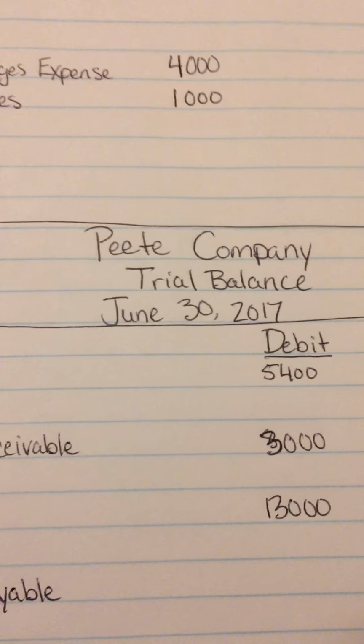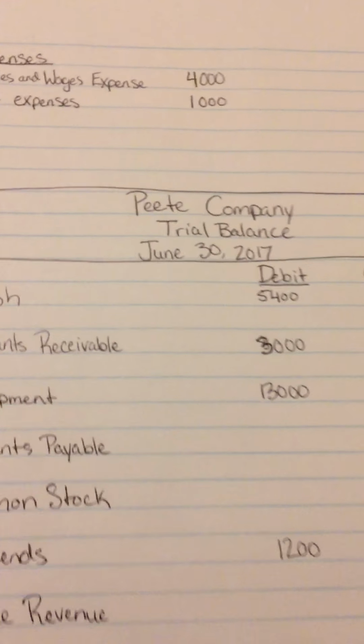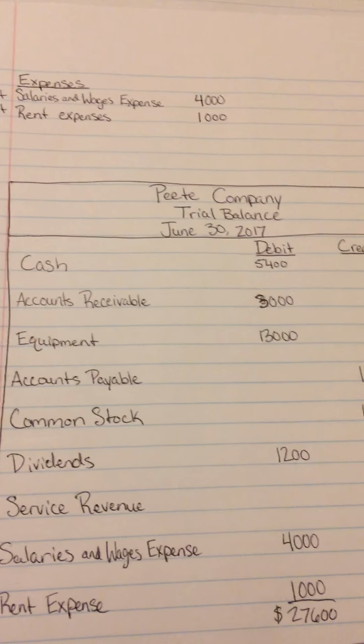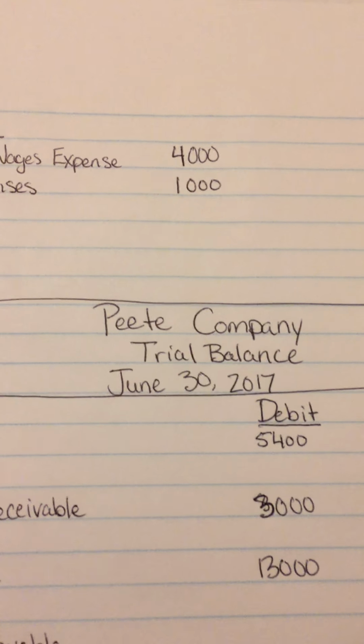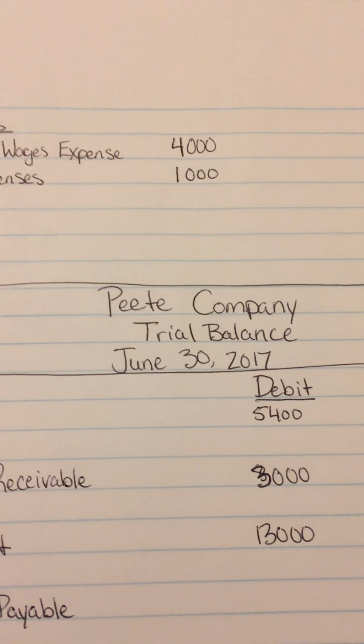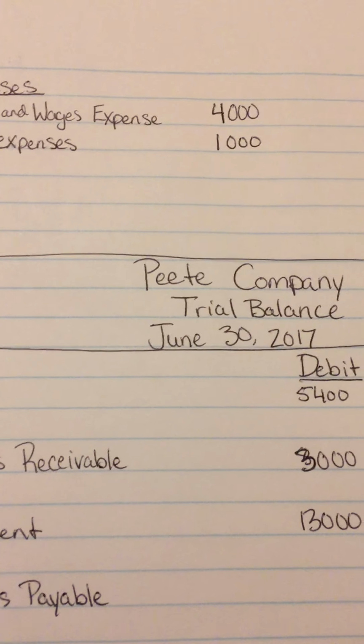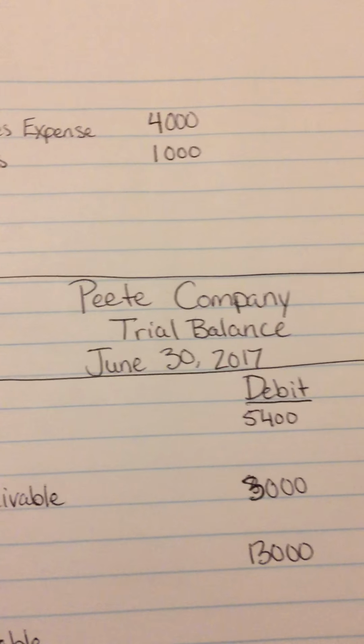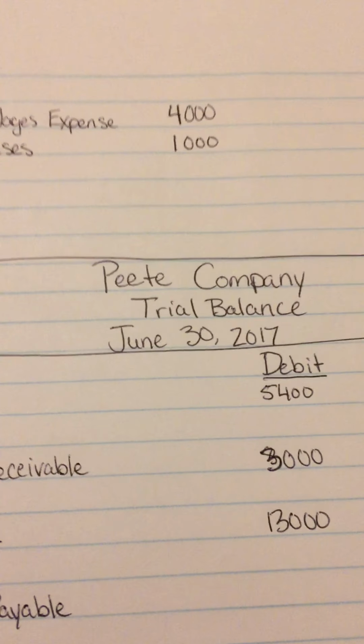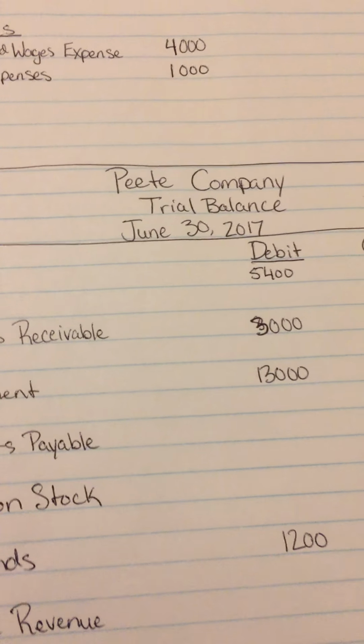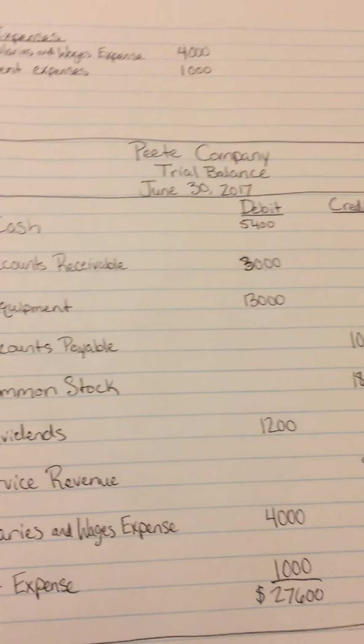And a trial balance statement will record the accounts for a specific point in time, not over a year or a month. It will determine, like, for one day up to that point.